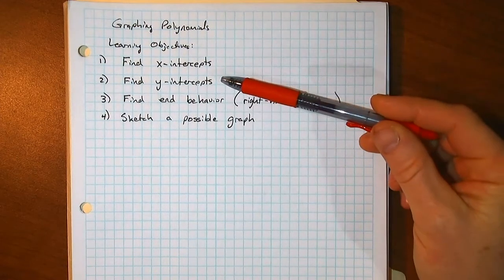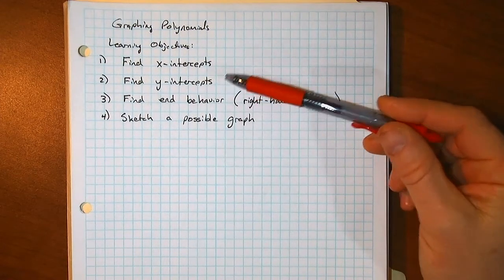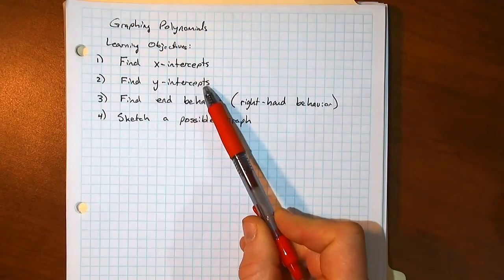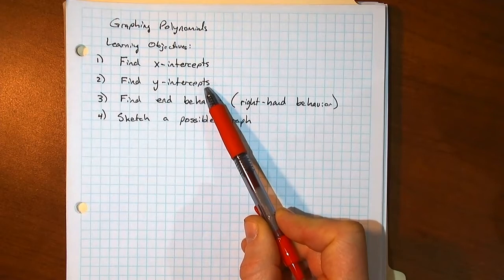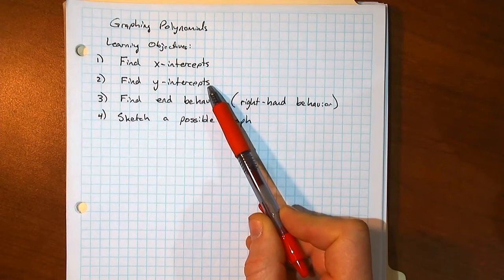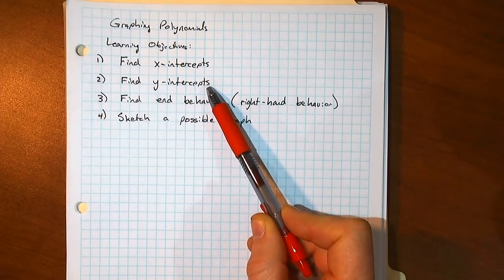You need to be able to find the y-intercepts for any polynomial. Remember, a polynomial will only have one y-intercept. So plural here, there's only going to be one per graph, but you need to be able to find it for every graph. So I just want to make sure that we're clear, like, don't be on a wild goose chase looking for the second y-intercept. We talked about that with parabolas. There will always be one, and there will only be one.